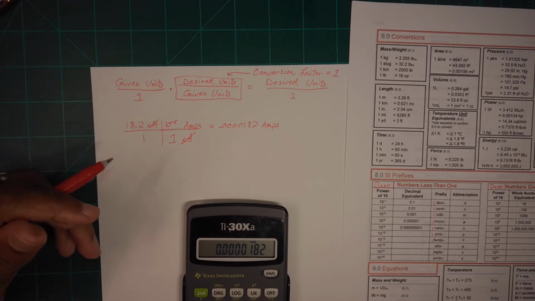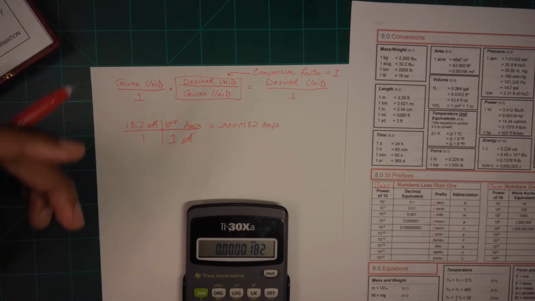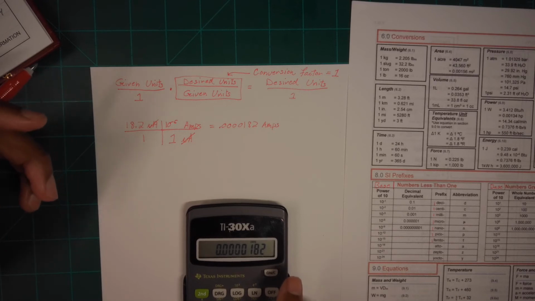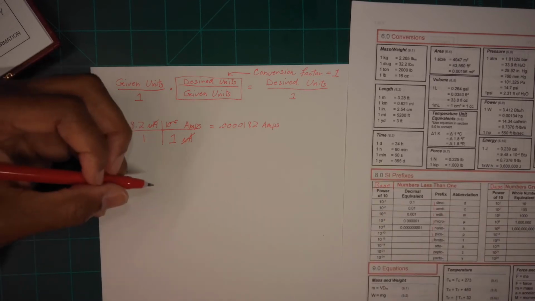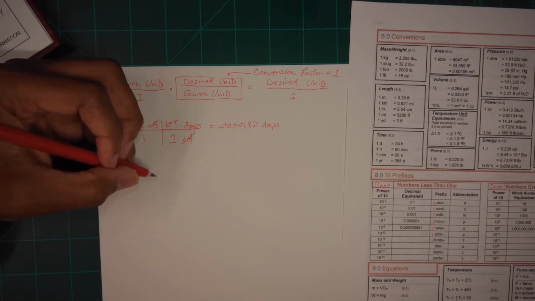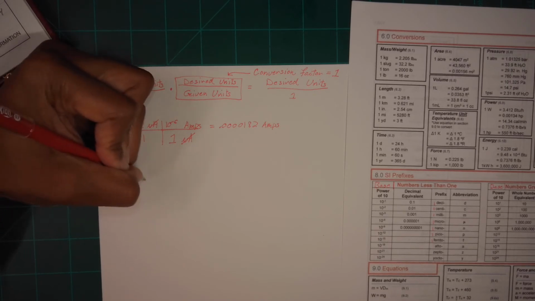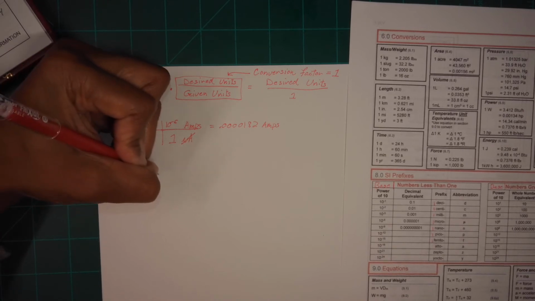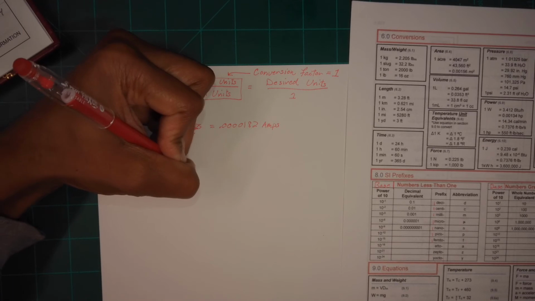Let's try another example. Let's say I wanted to convert 103.2 centimeters to meters.